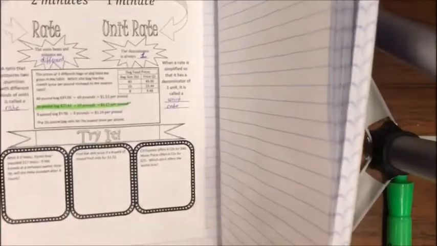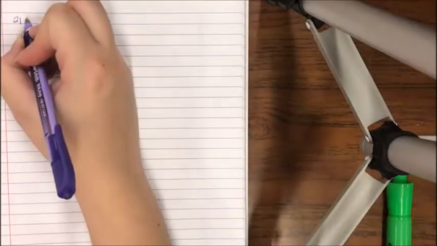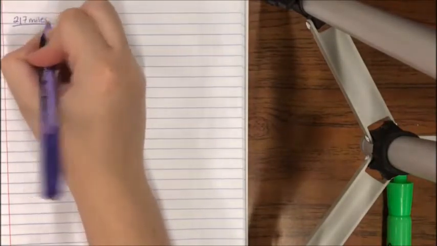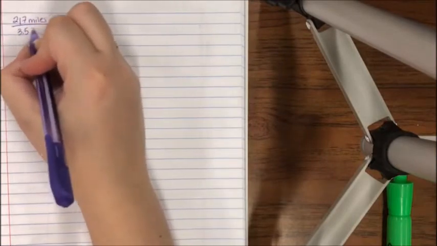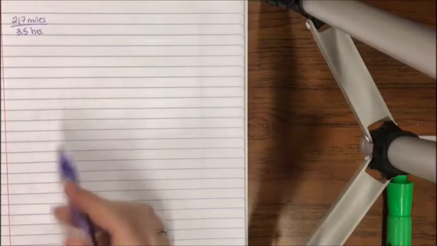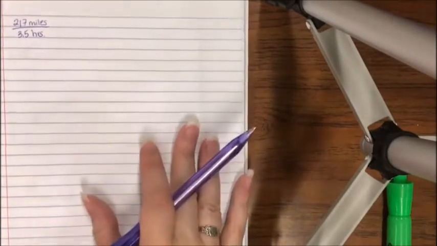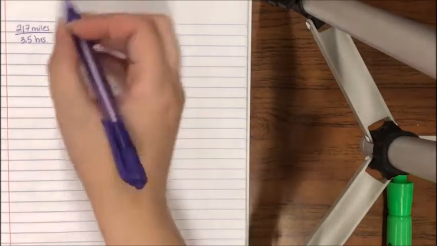So in my blank space over here, I'm going to write it out. 217 miles, and that's 3.5 hours, okay? So now I have a rate, but I want to get a unit rate because in order to solve this problem, I need to get a unit rate.